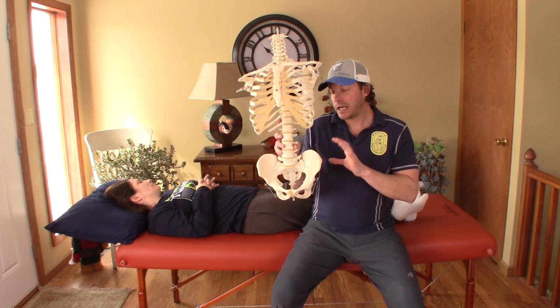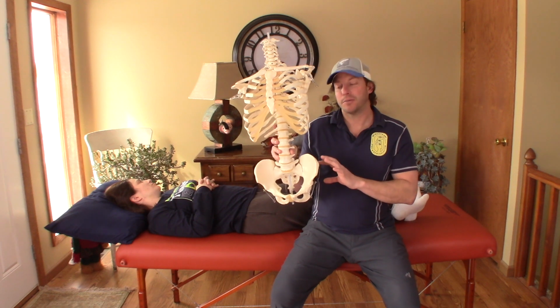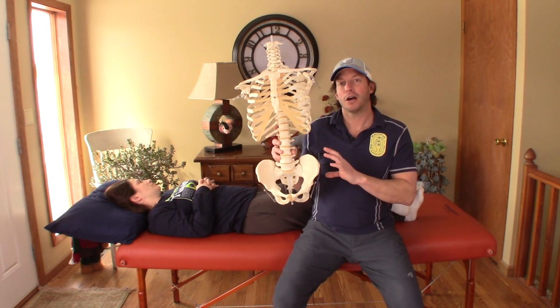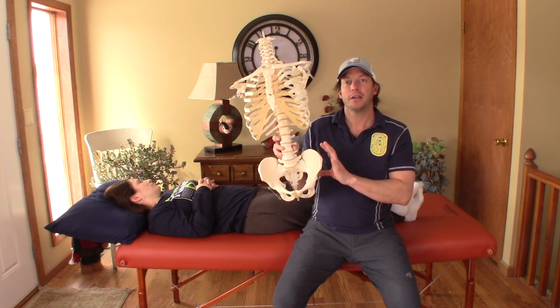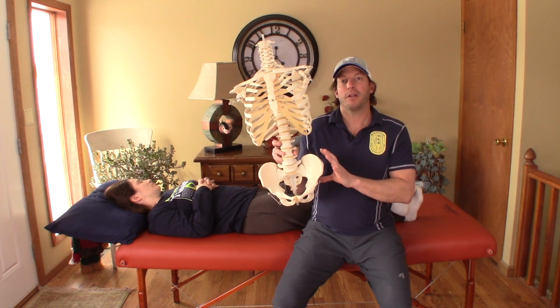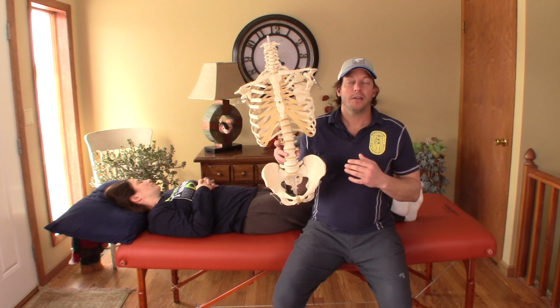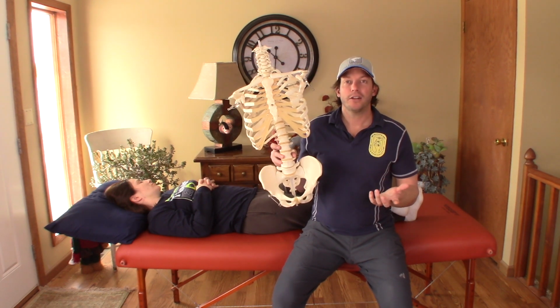I can't tell you how many times I have fixed people that have had 30-plus years of hip problems just by manipulating this joint back into place, because they've been told they have a leg length discrepancy and it's just been treated as such.